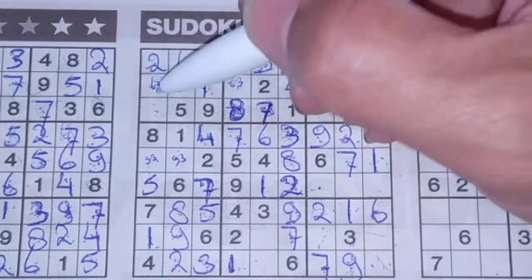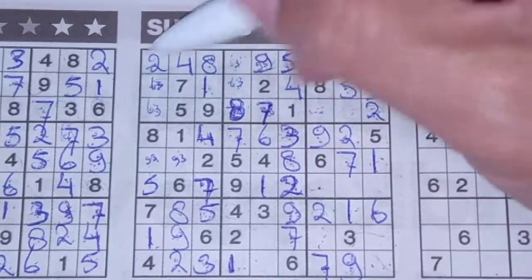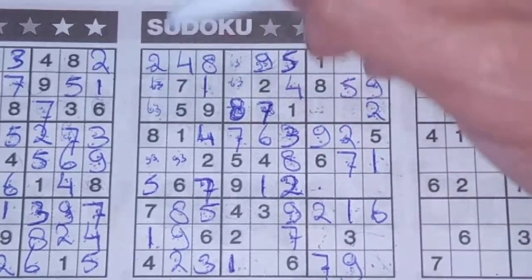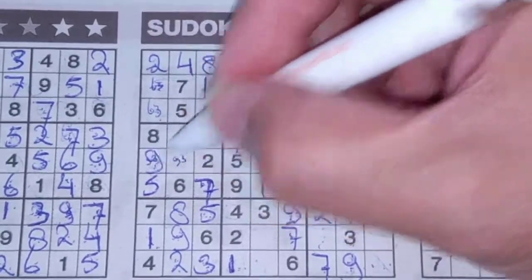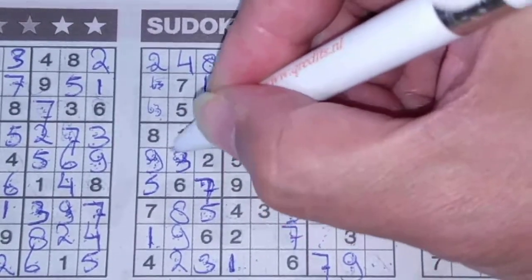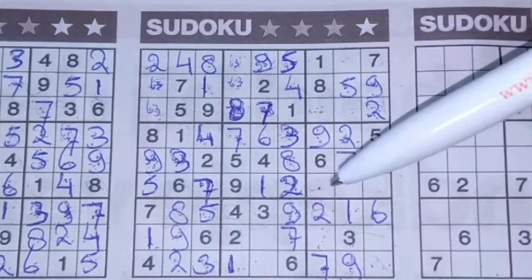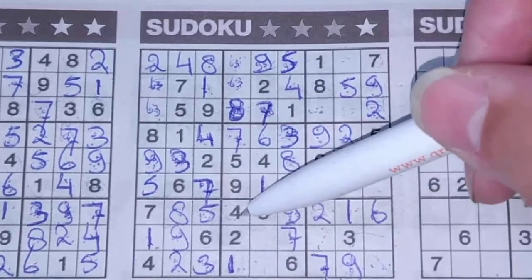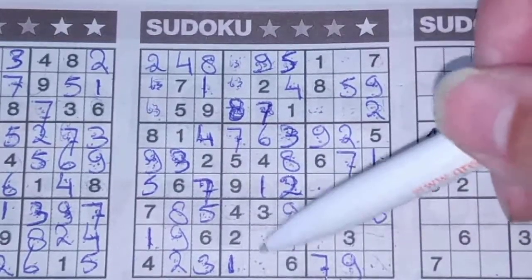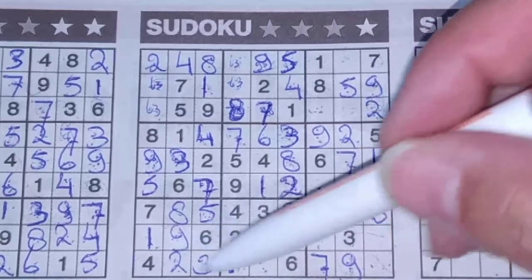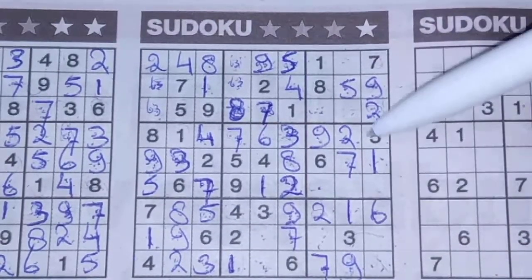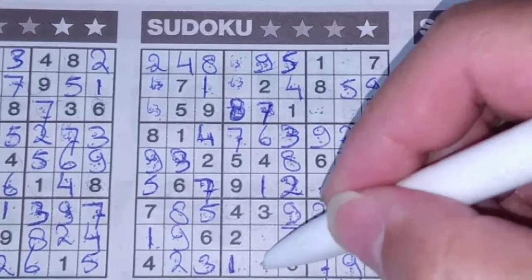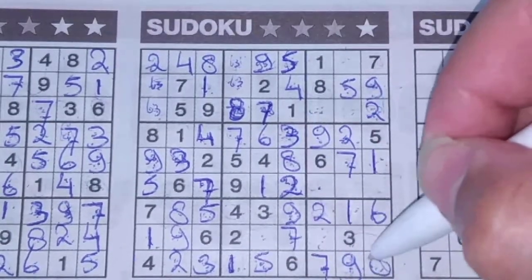6 and the 3 are missing in this big square. We have a 3 in this column, so this cannot be a 3. This should be a 9. This should be a 3. 1, 2, 3, 4, 5 is missing and an 8. 5 and an 8. That means in the last row, also the 5 and the 8. You see here 5, no 5 there. 5 should be here and 8 goes there.